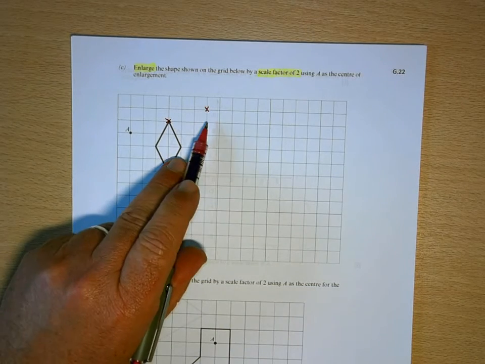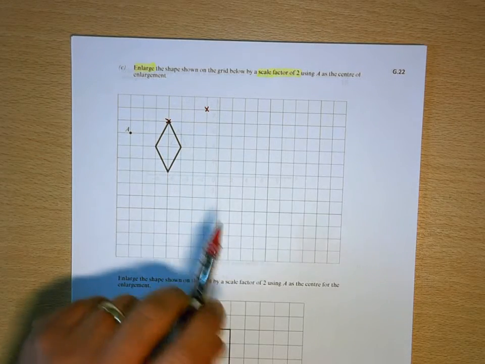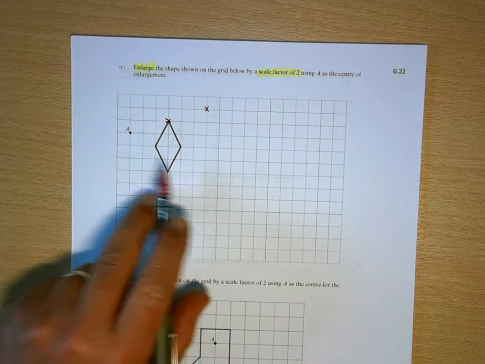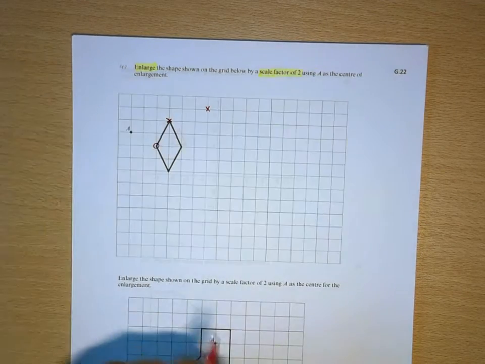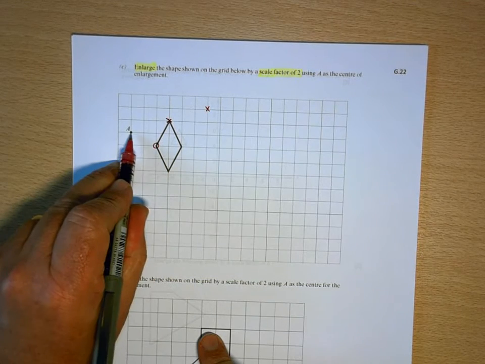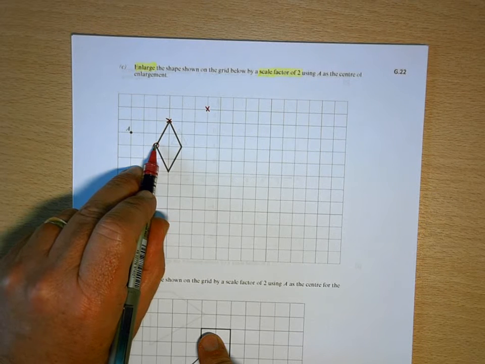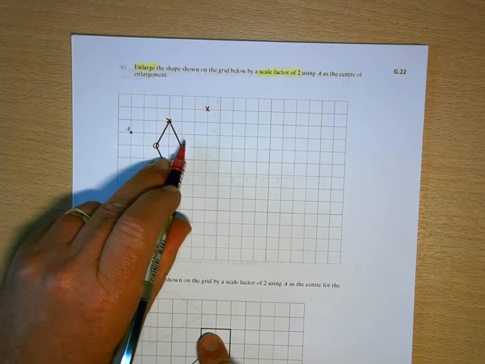Once you've got a starting point, you can now just enlarge the shape, but it's usually better just to keep going from the centre so that you remember that that's what you need to do. So if I put a circle around that one, to get from A to that point, I'm going across 2 and down 1. So in my enlargement, I'm going to go across 4, down 2.